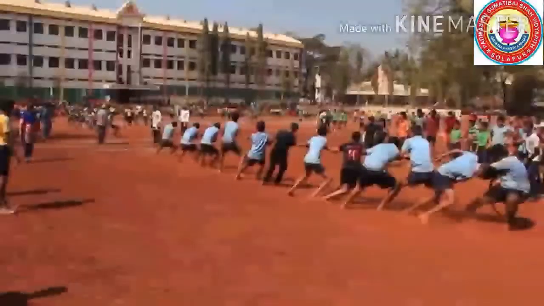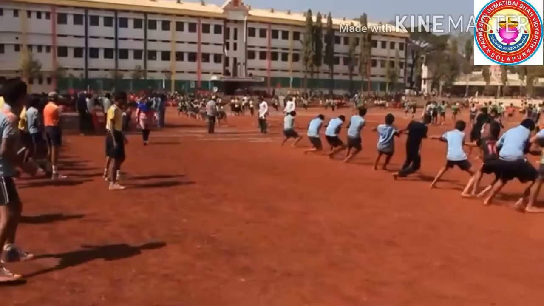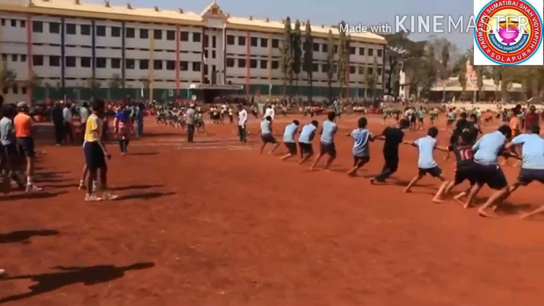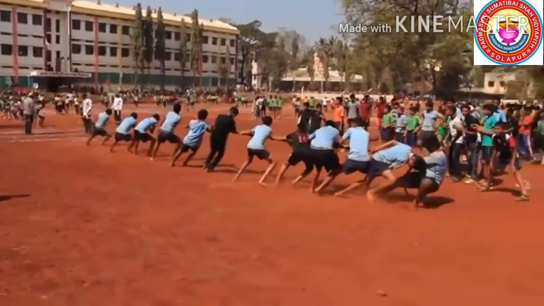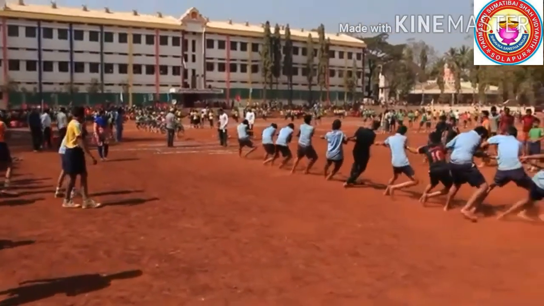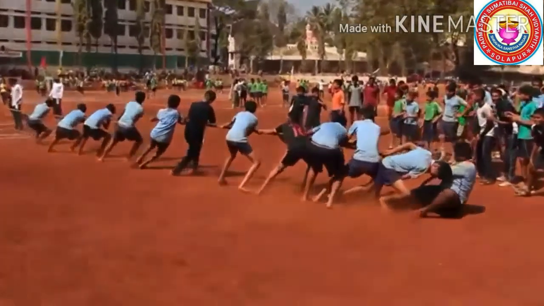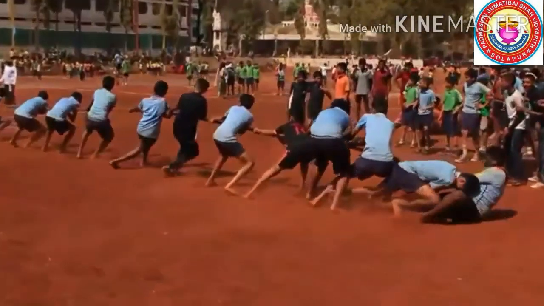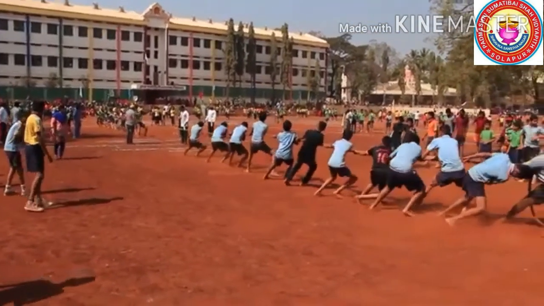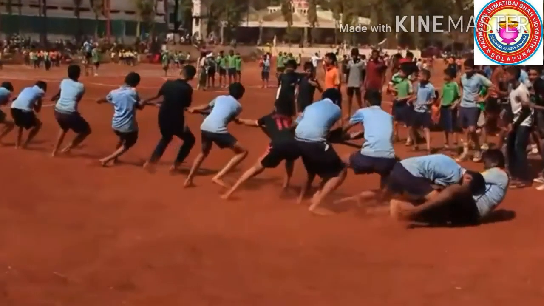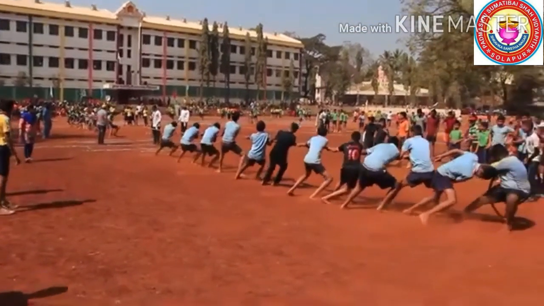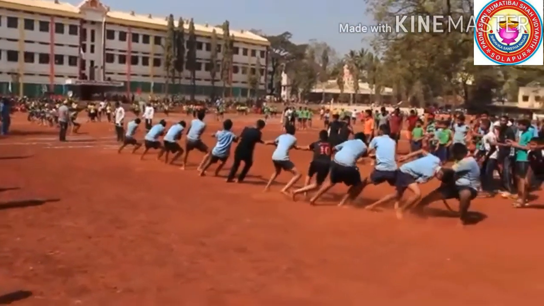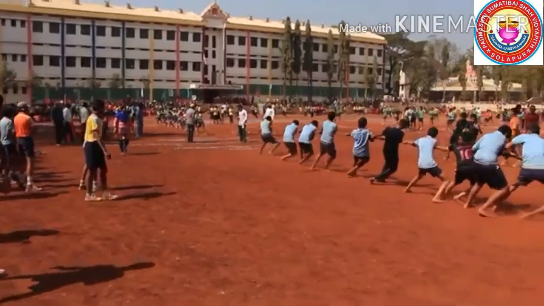See children, you observed the game of tug of war. In this game, if the pull of the force is equal on the two sides, the rope does not move. If the force is more on one side, the rope moves in that direction. This means that initially the two forces are balanced. The rope moves in the direction of higher force when the forces become unbalanced.